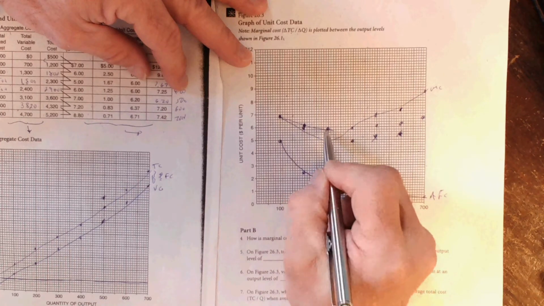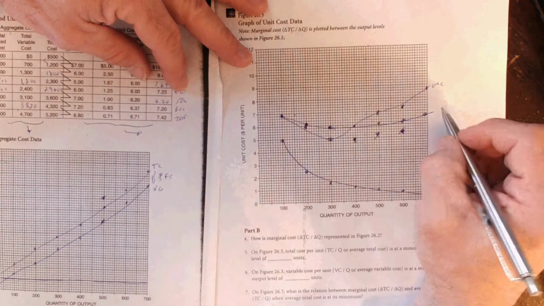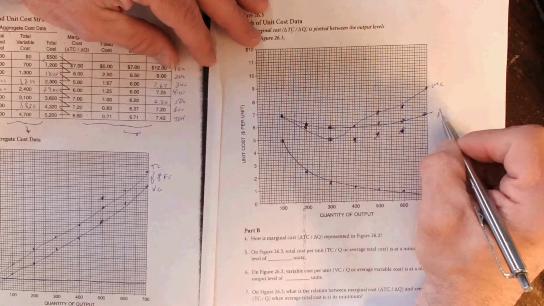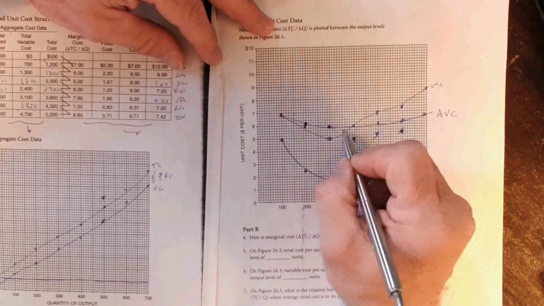Okay, let's connect these curves. Okay, so this is your average variable cost curve.